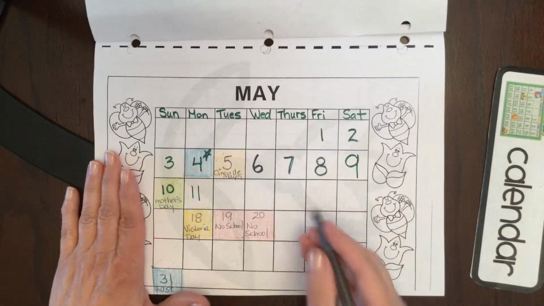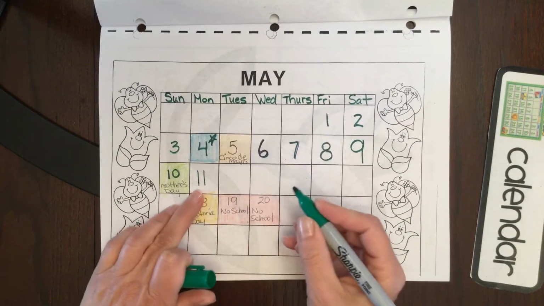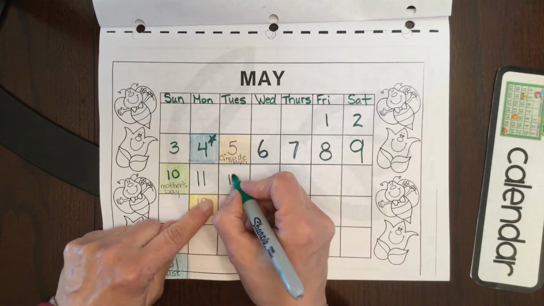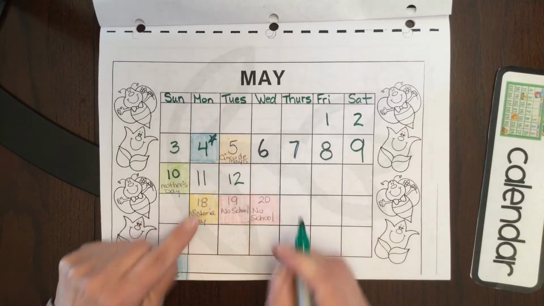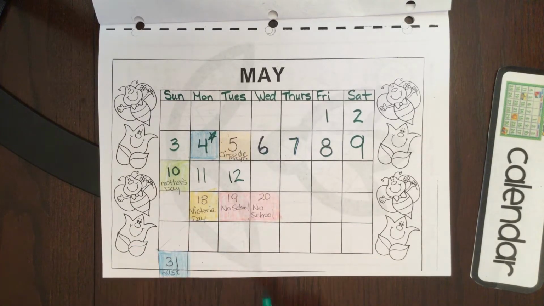We're going to add the number 12. Make sure your 1 and your 2 are the same size for your number 12, not like my 11 was. And your 2 is nice and neat. They're going to be a little bit close together because they're part of the same number, but they're not going to be too far away.